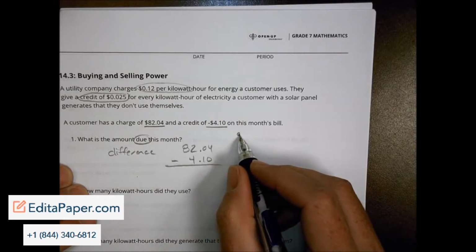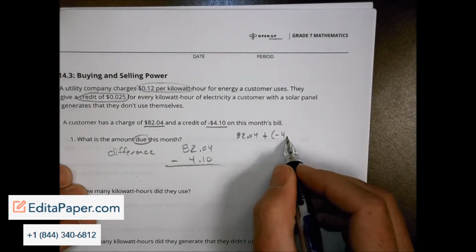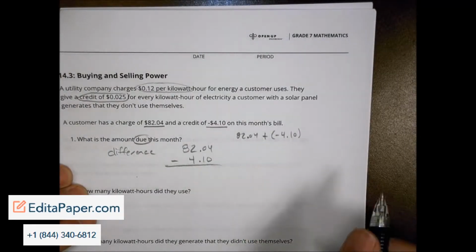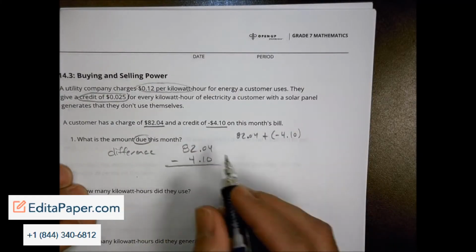We can also consider it as 82.04 and add to that a credit of negative 4.10. So you can set it up that way. You still end up with 82 minus 4. However you want to think about it, this is what you end up doing.